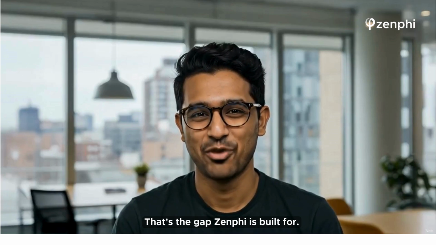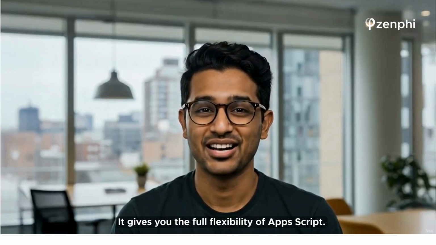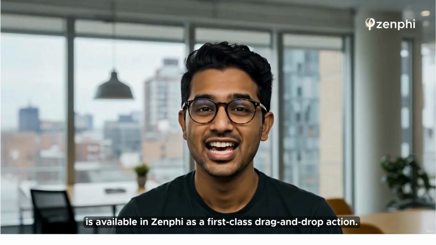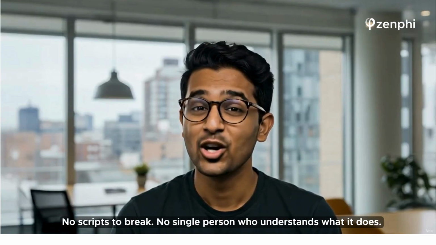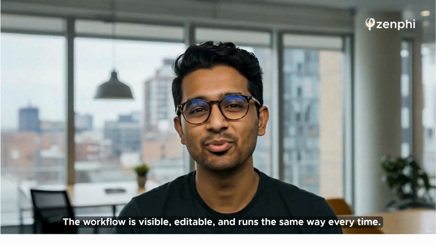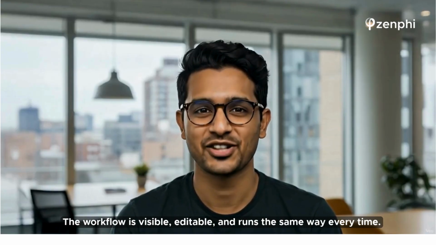That's the gap Zenphi is built for. It gives you the full flexibility of Apps Script. Every action you can perform in Google Workspace is available in Zenphi as a first-class drag-and-drop action. No scripts to break. No single person who understands what it does. The workflow is visible, editable, and runs the same way every time.